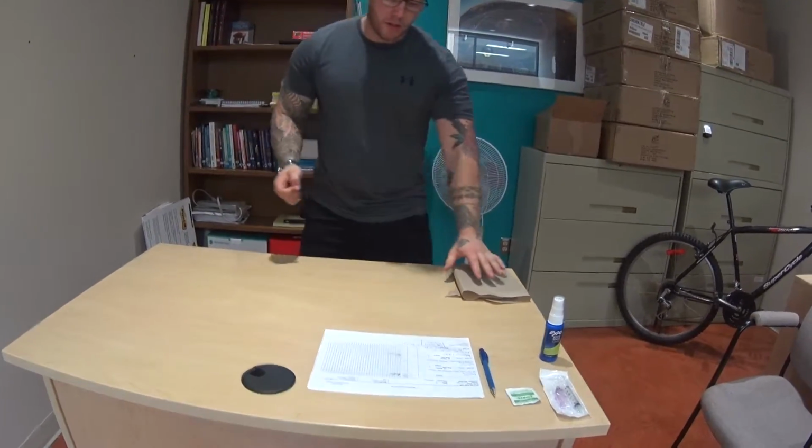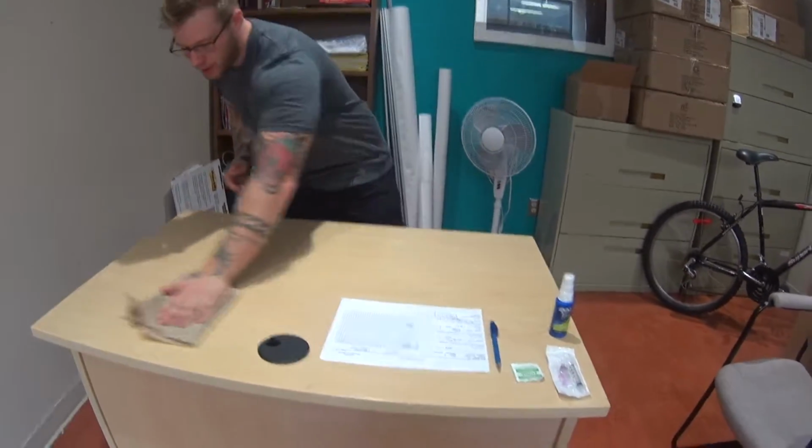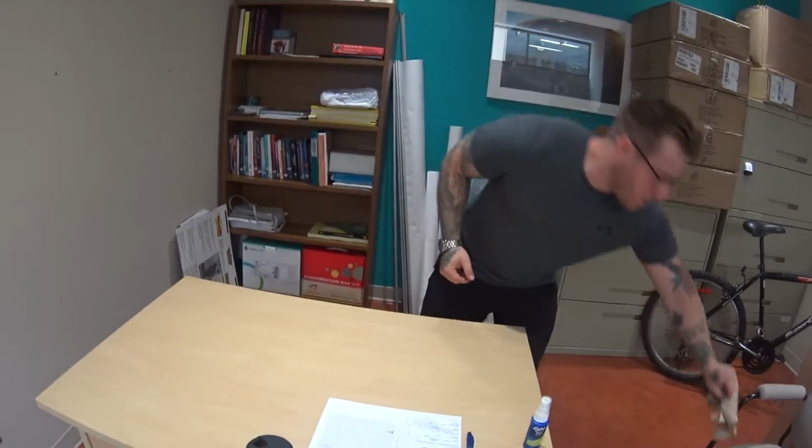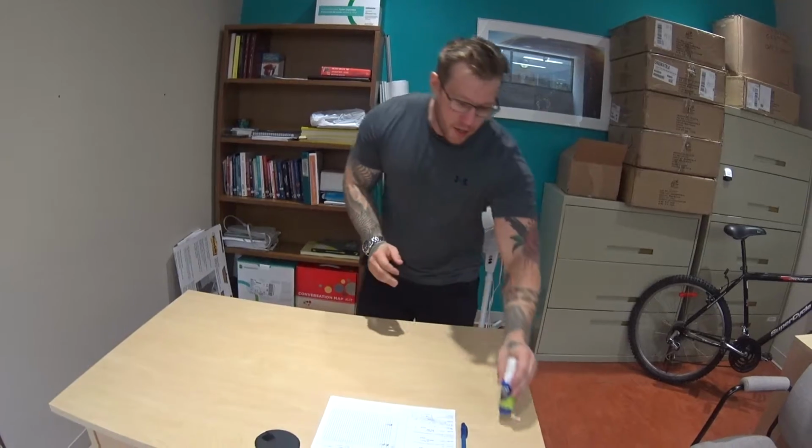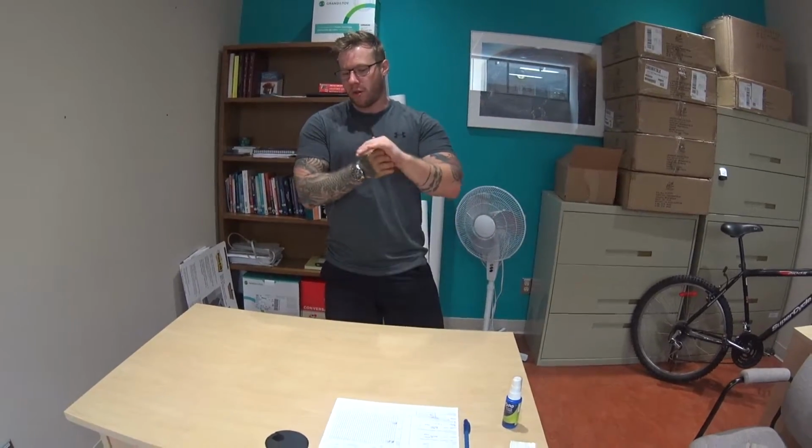First thing I'm going to do is come to the medication cart and disinfect it and wipe it down, ensuring that it's nice and clean. I'm also going to sanitize my hands, ensuring my hands are clean as well.